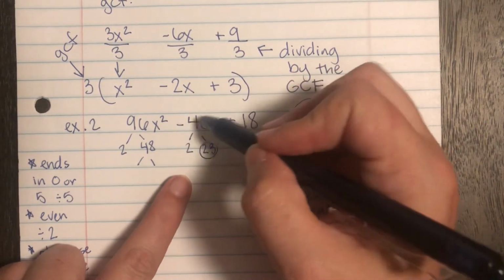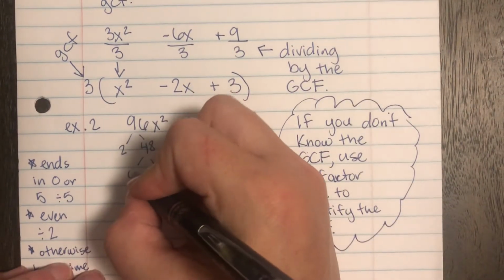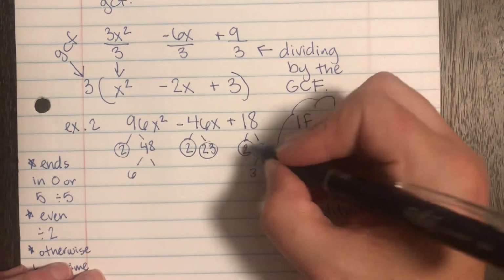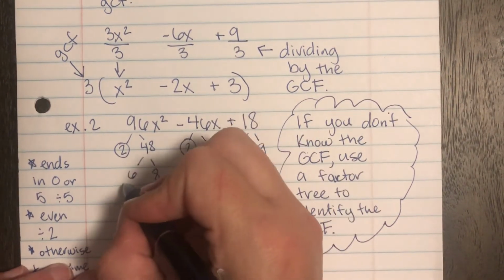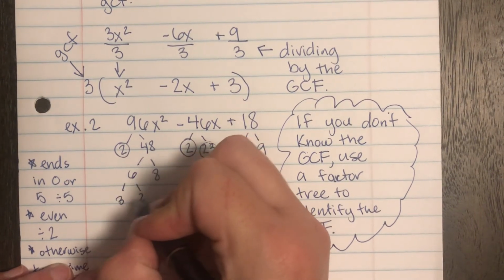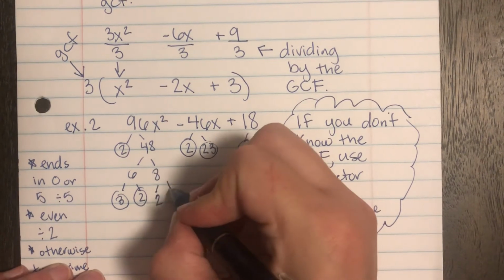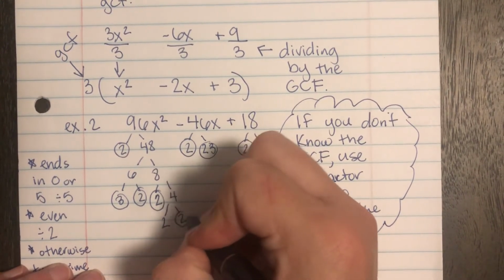So I could have stopped here, but I'm going to keep going just to show the process. I'm going to keep breaking it down to prime factorization, and put circles once I hit a prime number. So all these numbers are prime. 6 is 3 times 2. Those are prime. And 8 is 2 times 4. 2 is prime, and 2 and 2.